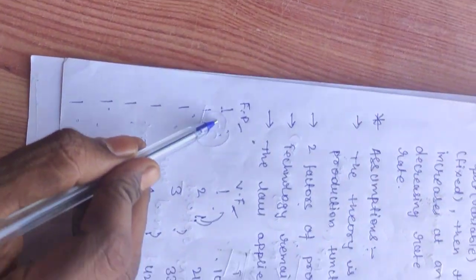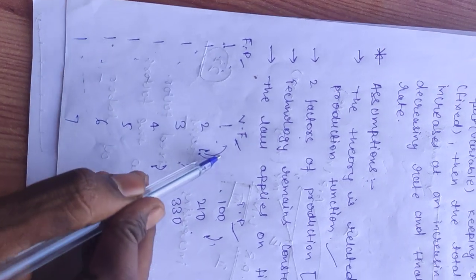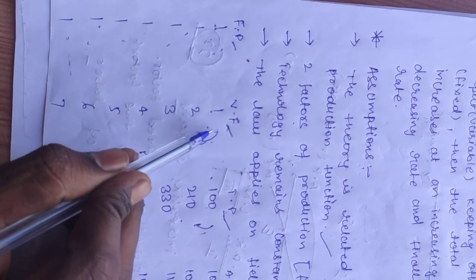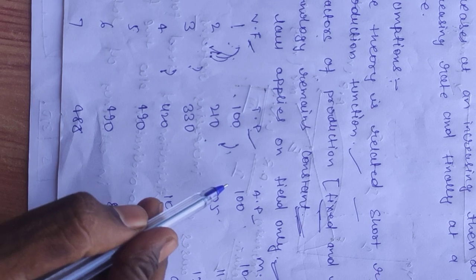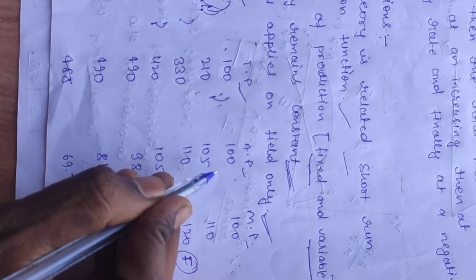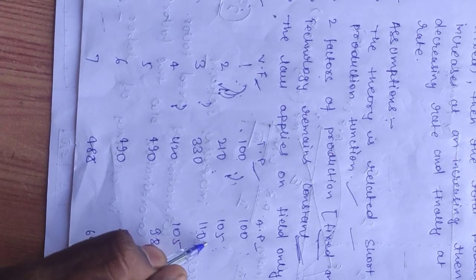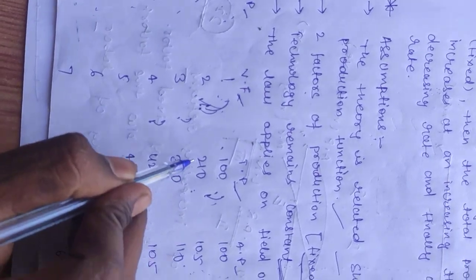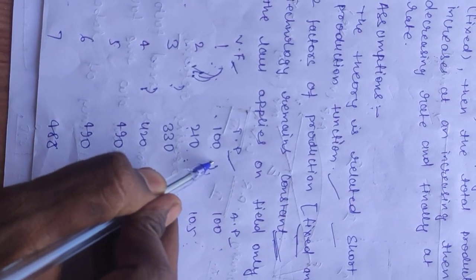When the variable factor changes from 1 to 2, total production changes from 100 to 210, and average production changes from 100 to 105, since average production is total production divided by the variable factor. Now marginal production is 210 minus 100, which gives 110.